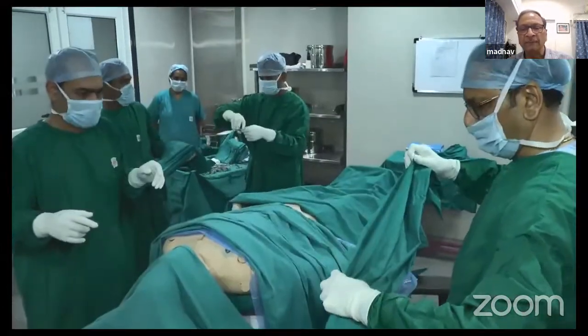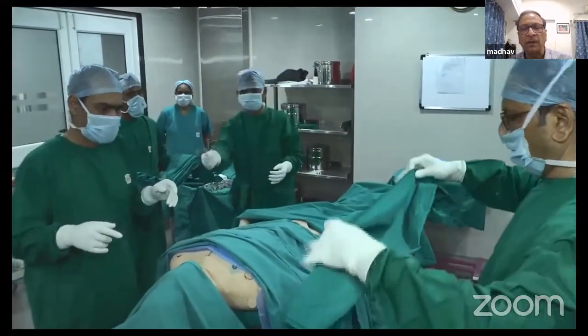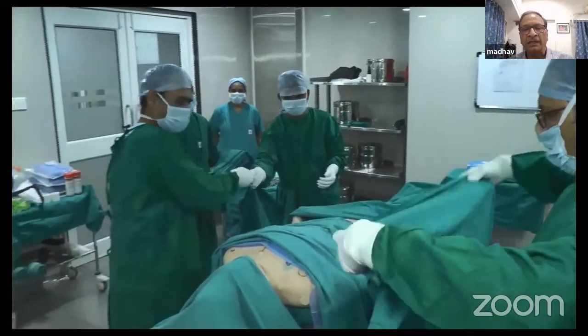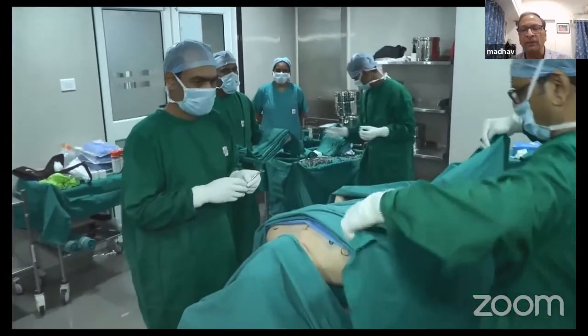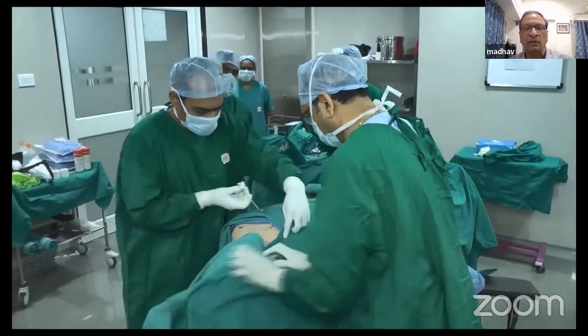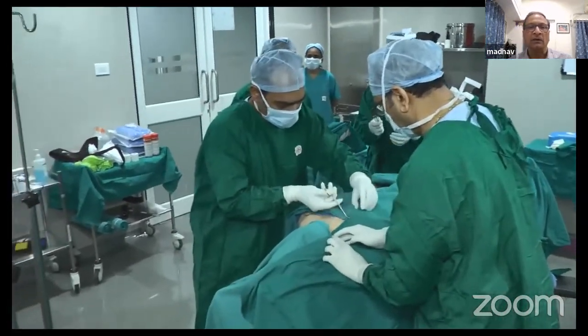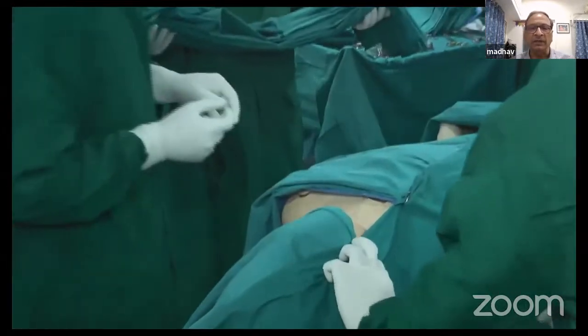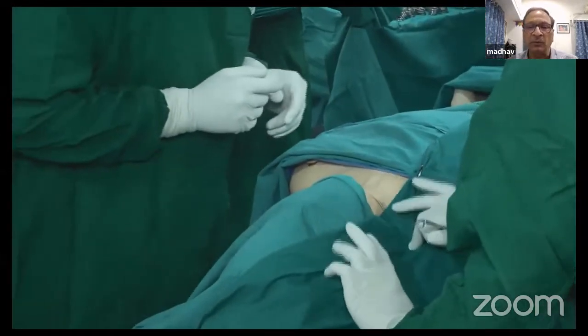So as you can see, part of the iliac crest is being left open in between. So probably that is also taken care of for the graft that you may need for the cervical procedure.